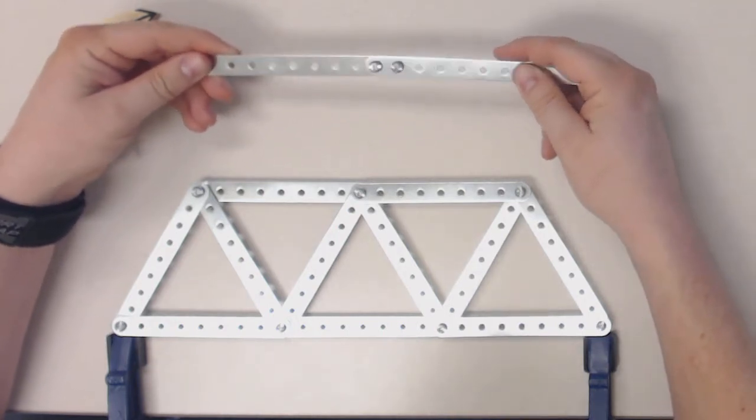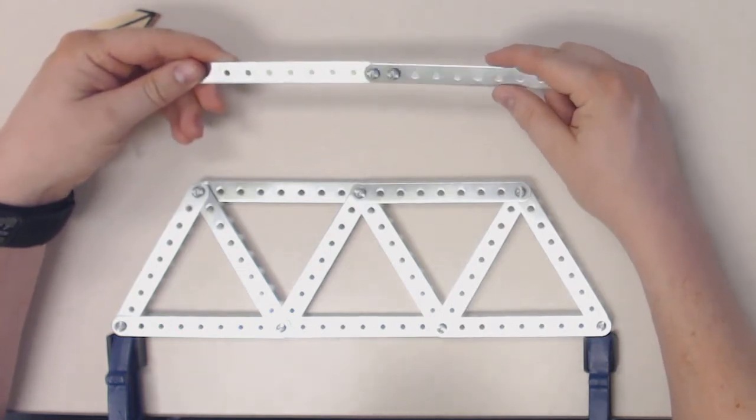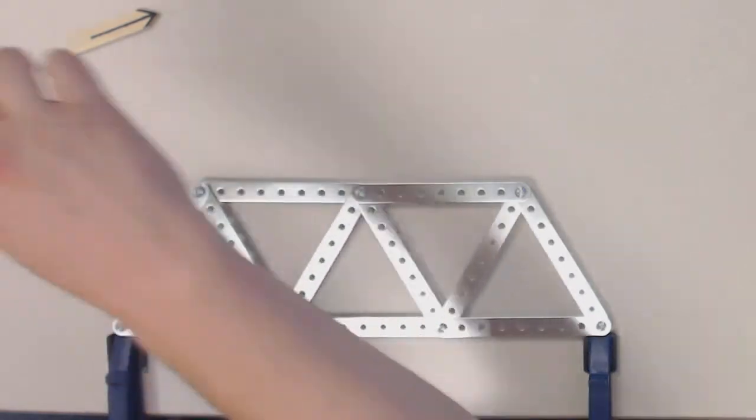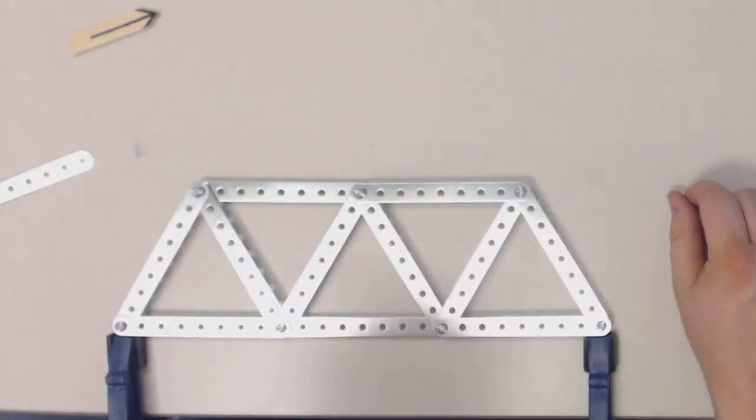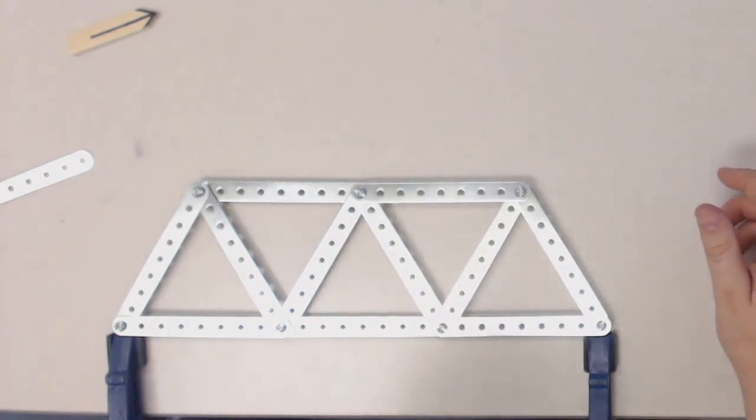So this joint is not freely rotating; it's bound, and so that's not what we would consider in a true truss.